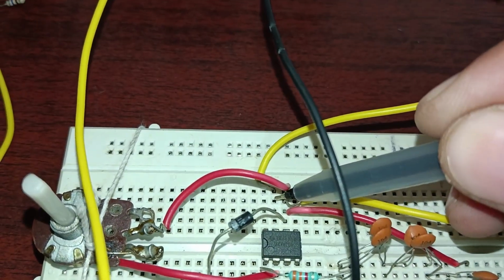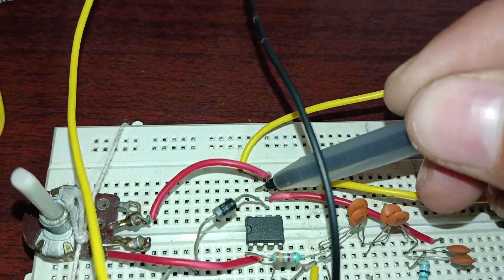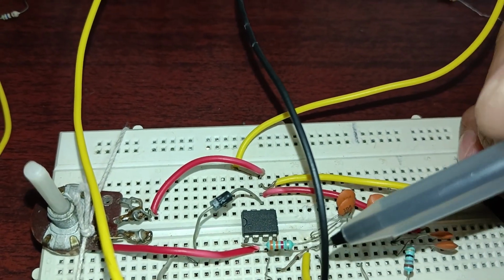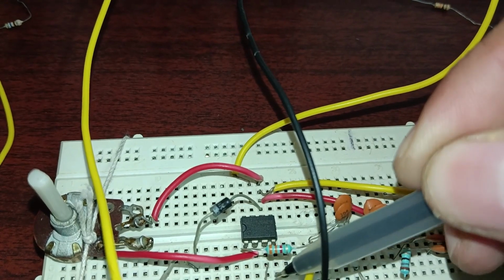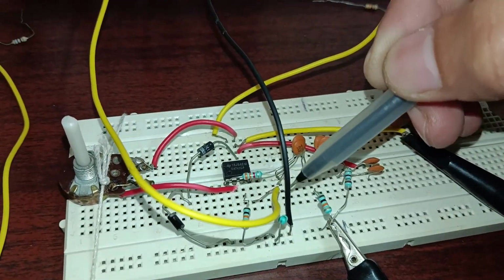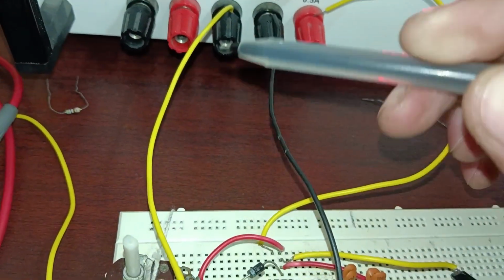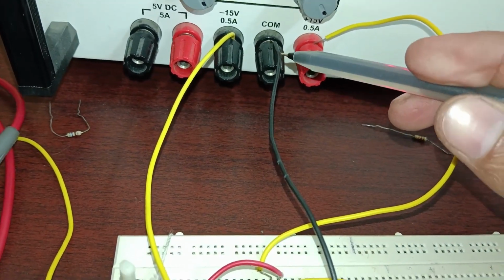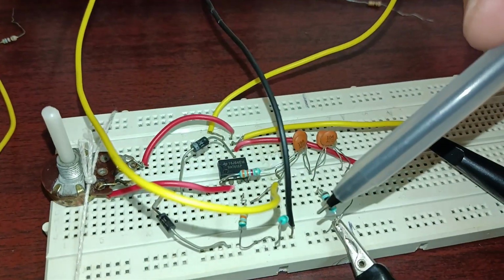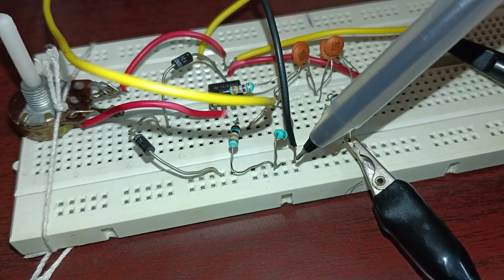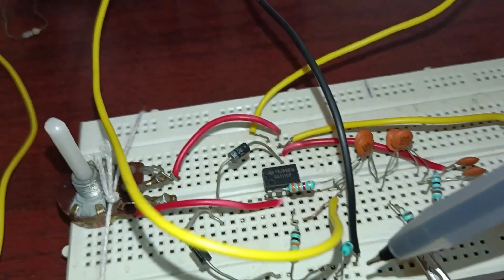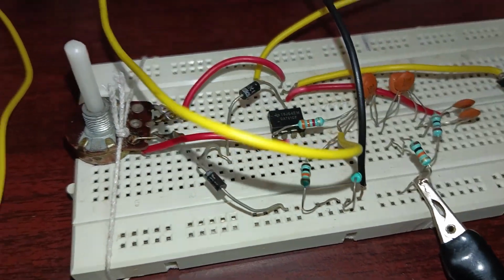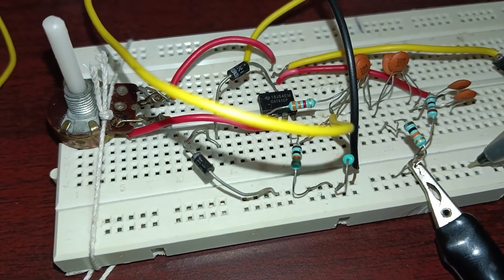This is the 7th leg, and after that we have given negative 15 volt to the 4th leg of that IC. You can see this wire is carrying negative 15 volt, and the common terminal is grounded at this point on the breadboard. So these terminals are all grounded.